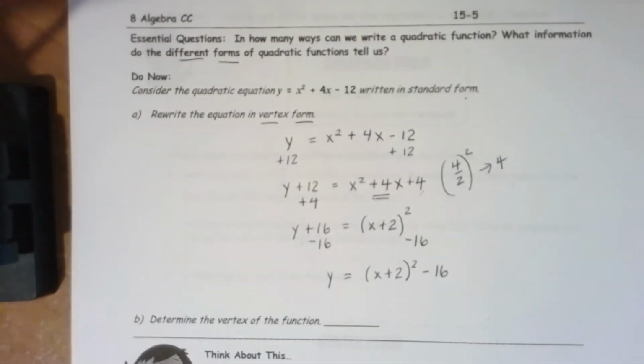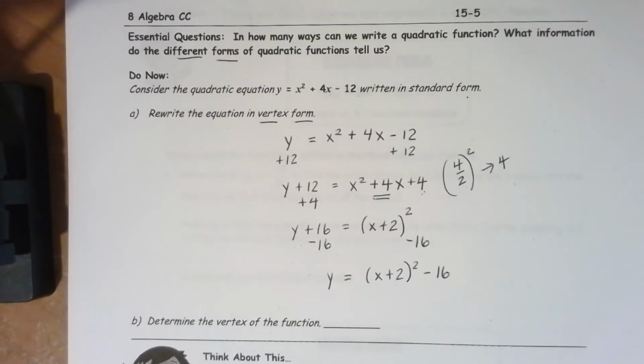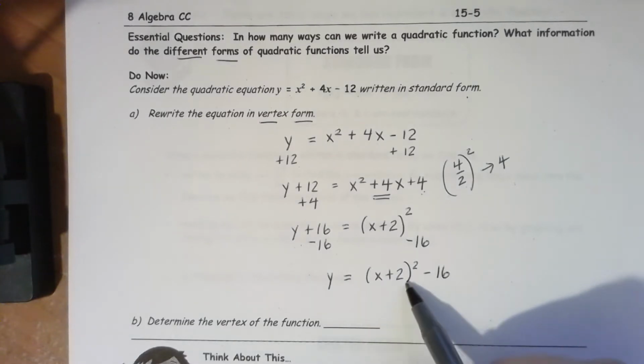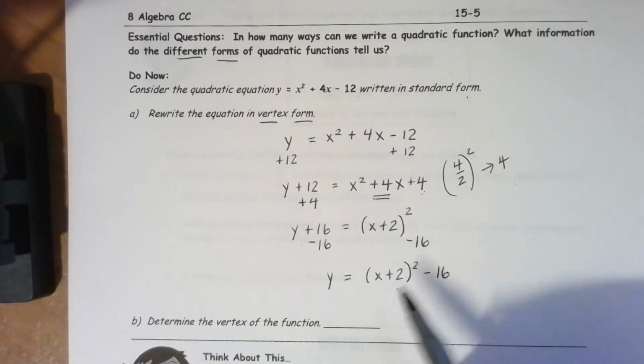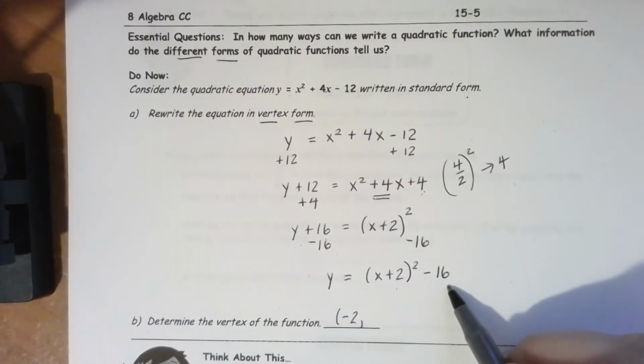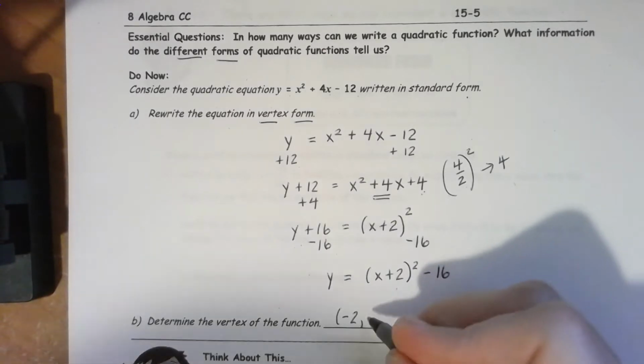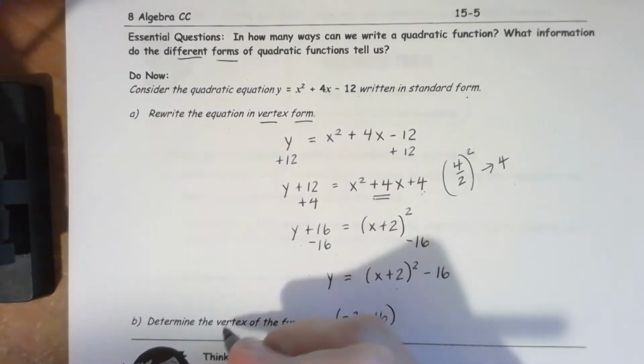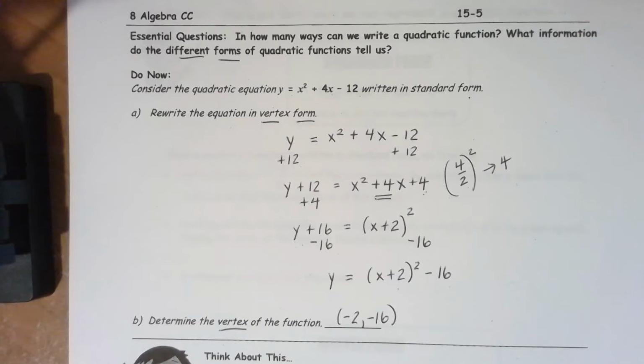This is called vertex form. Let's make that clearer. Because in vertex form, you can easily see the vertex of the equation. We look inside the parentheses, and we write the opposite of that number. The opposite of a positive 2 is a negative 2. And we copy what's outside, negative 16. This is the vertex of that equation, otherwise known as the turning point.